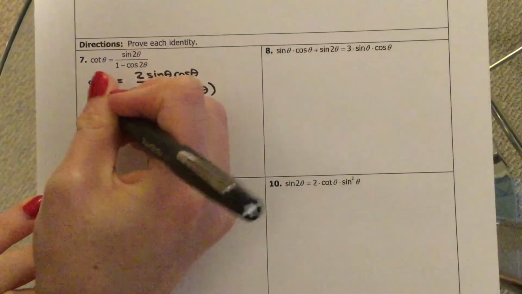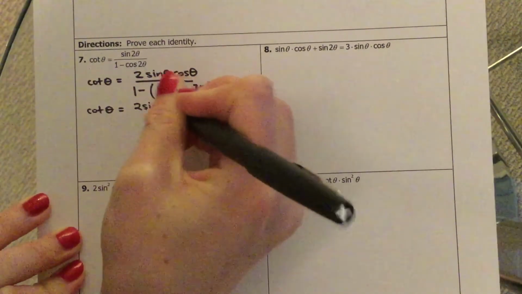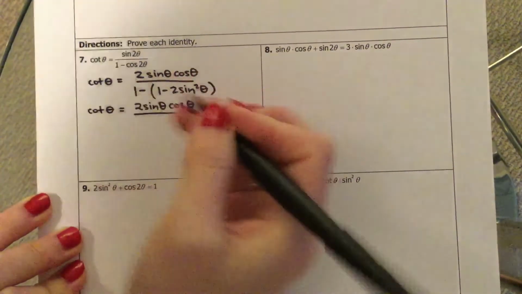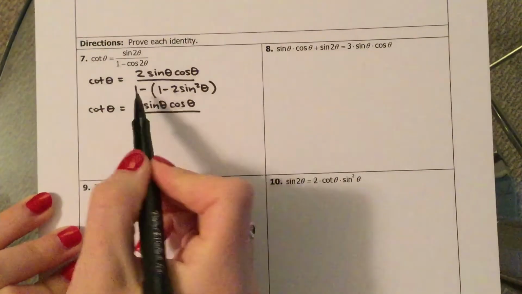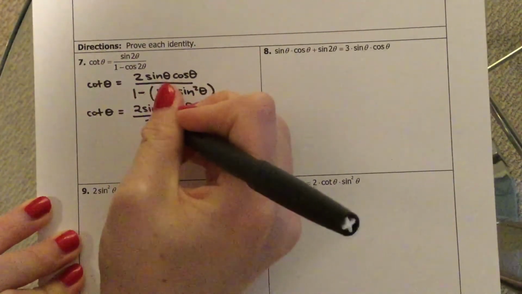So left-hand side, still cotangent. Right-hand side, I'm not touching the numerator. I'm going to work on simplifying the denominator. So 1 minus 1, gone. And then careful here, this is minus a negative. So that's positive 2 sine squared.